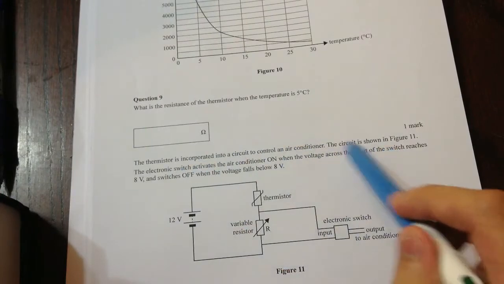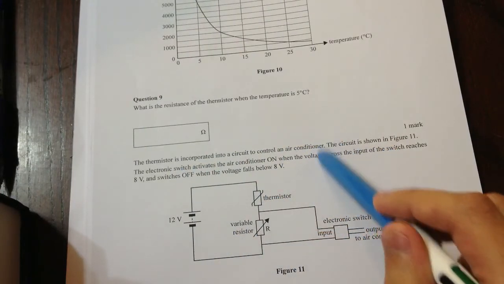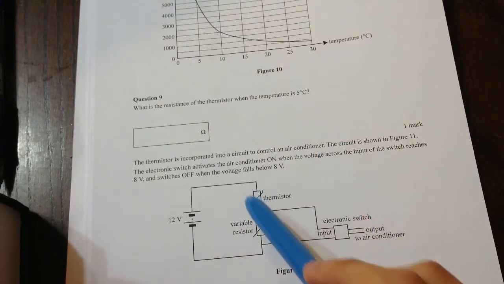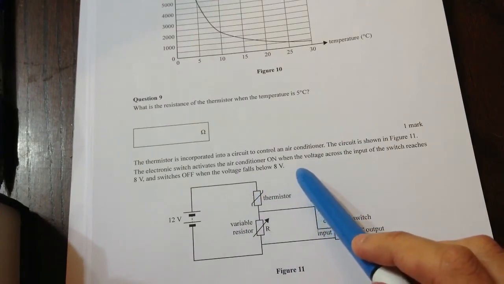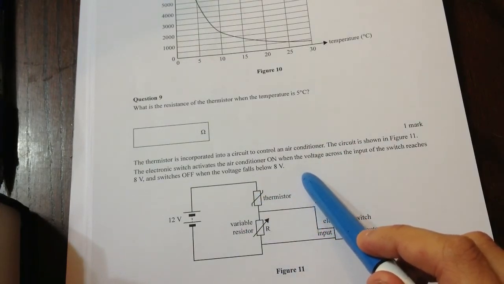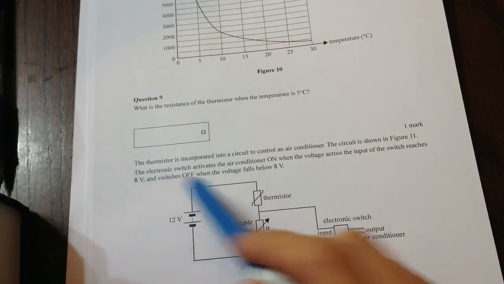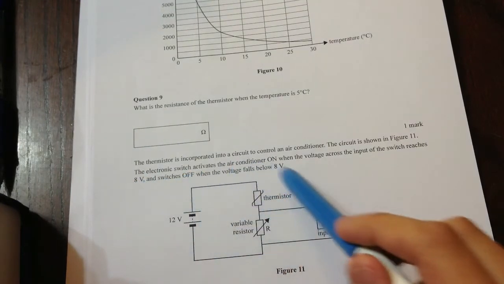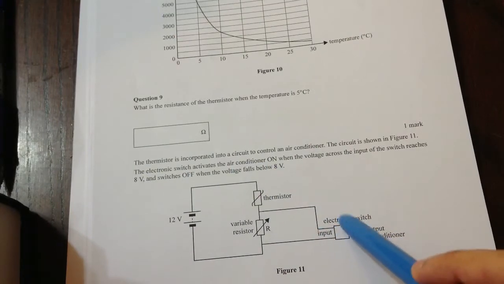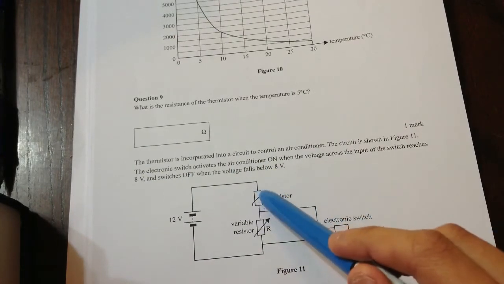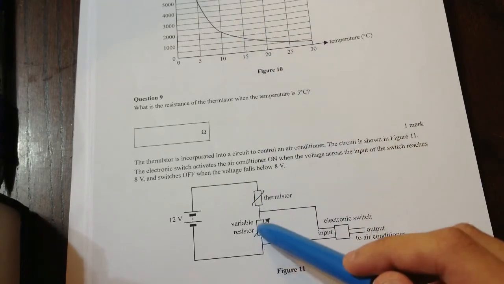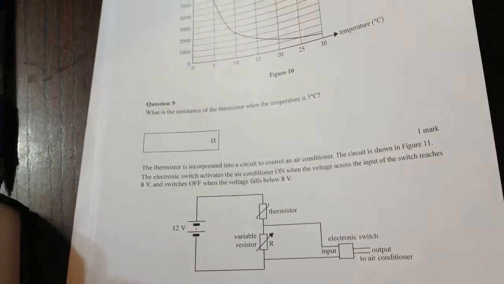Now we have a circuit. So all this is going to explain this. Just read it, and then I'll talk about the important points. Okay. Switches on when there's 8 volts here. Switches off when it goes below 8 volts. This is our thermistor, that's the resistance, and this is the variable resistor that we get to decide upon.